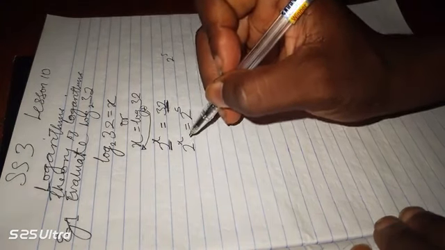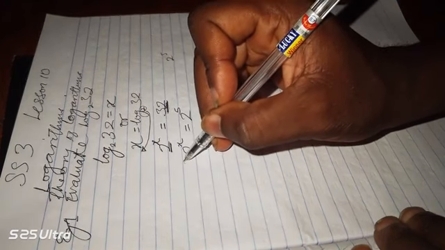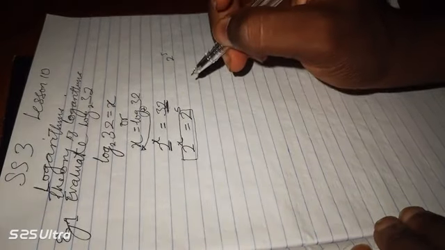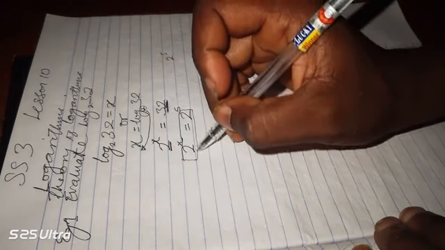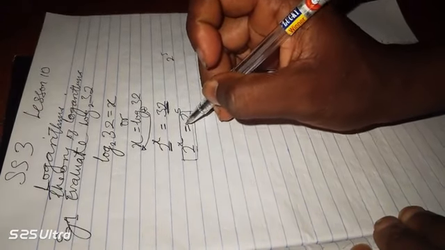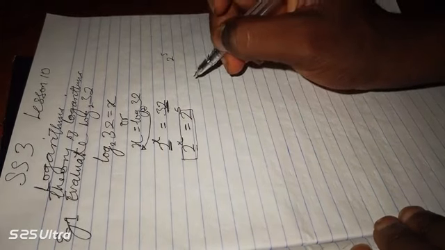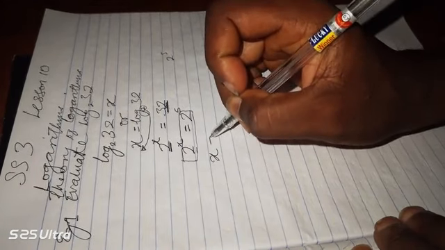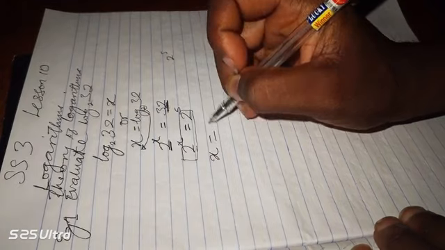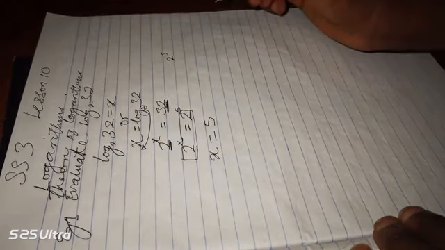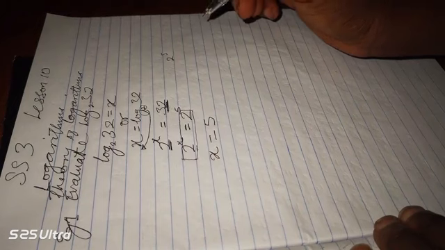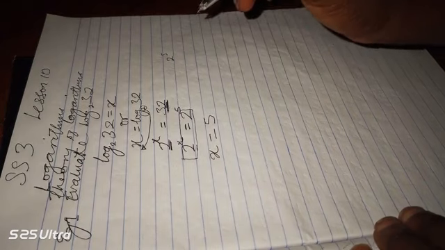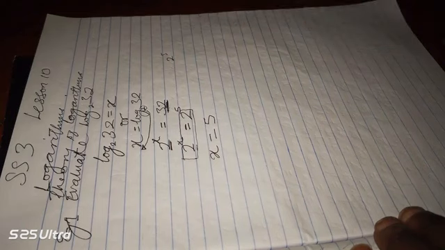Now that I've succeeded in making the bases the same, I can remove the bases and drop down the powers. If the bases are the same with an equal sign between them, you can remove the bases and drop down the power. So therefore, this x will be here: x equals 5. I've removed the bases and dropped down the power. That's my answer. Please, if you follow this over and over, that's the same thing we'll keep doing.